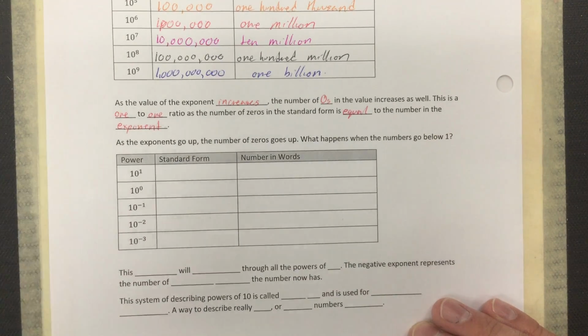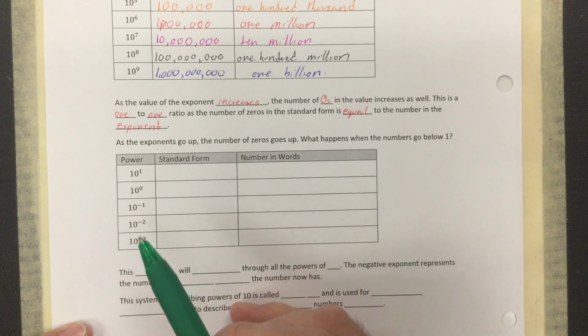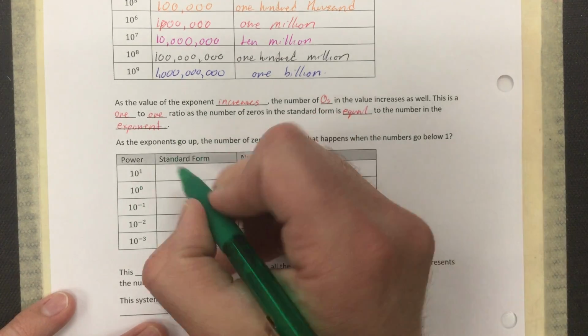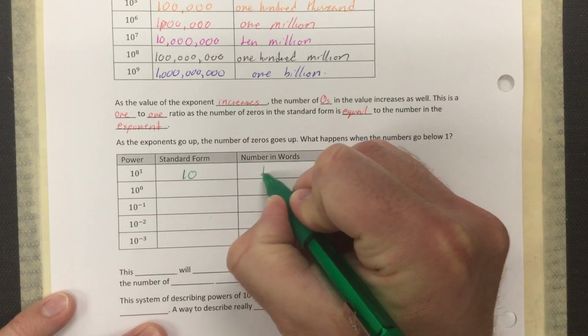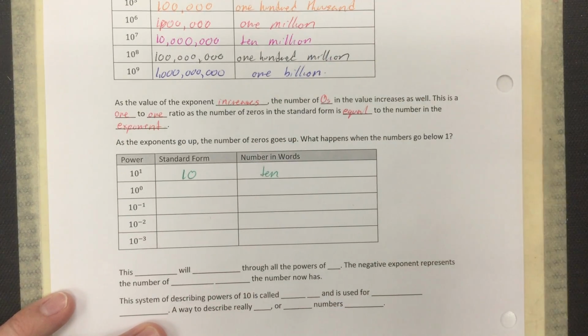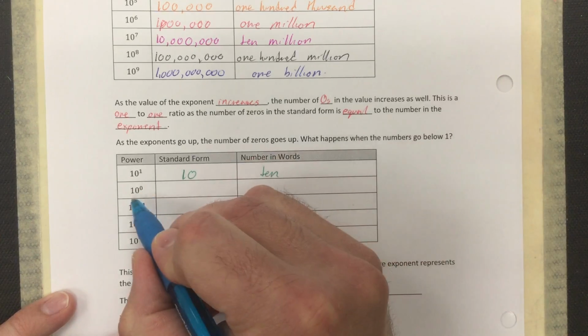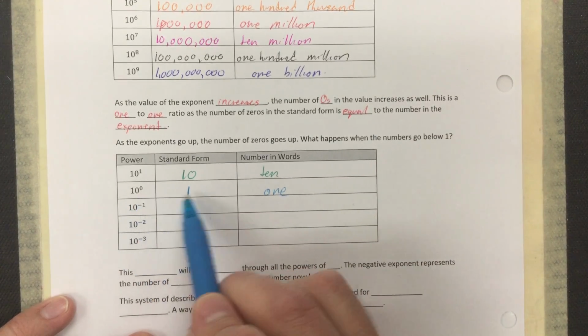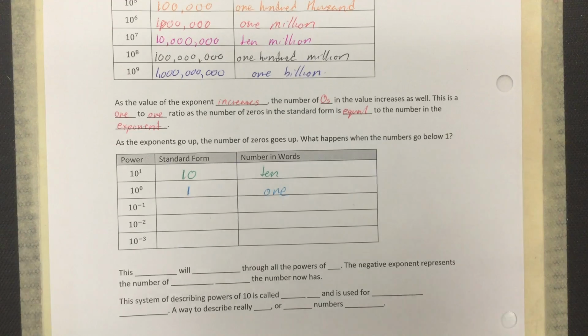Now, as the exponents go up, the number of zeros goes up, as we mentioned. What happens when the numbers go below 0? And so we're going to take a look at what happens when they go below 0. Well, 10 to the power of 1, as we mentioned, is 10, and this is just a little repeat of what we had earlier there. And now if we go the other way, 10 to the power of 0 means we have a 1 with no zeros, and this is just 1. And we're going to talk about why the power of 0 gives us 1 in this case, and we'll actually look at why it's that way all the time. We'll look at that a little bit later on, but for right now we're just going to accept it for exactly the way it is.